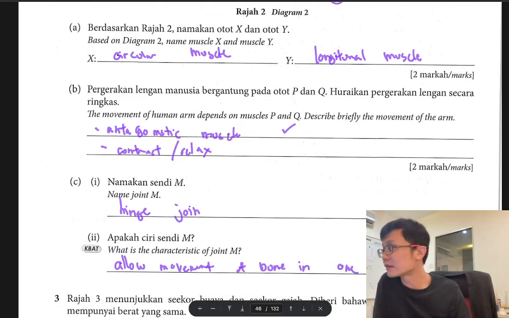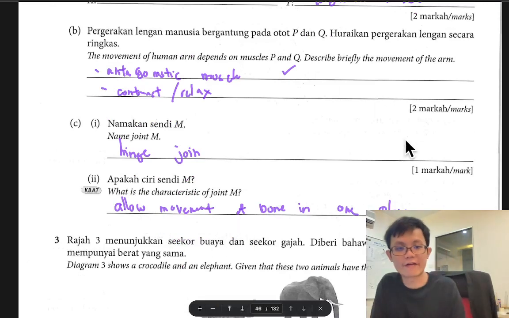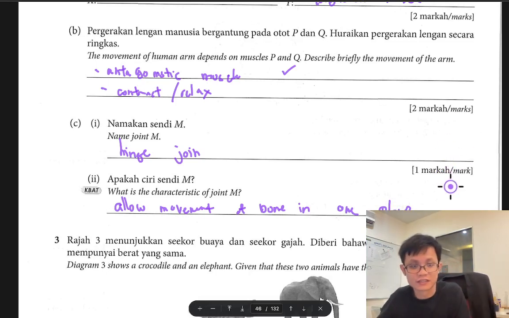Okay, what does the textbook say? Let me check, because they use the word plane. I'm scared some students might think that is an aeroplane and wonder why an aeroplane suddenly goes into my hand. So I checked the textbook to see if there is a better word than plane, but the textbook didn't write one. So: allow the movement of bone in one plane, P-L-A-N-E. But this plane is not the aeroplane. This plane is talking about a dimension.